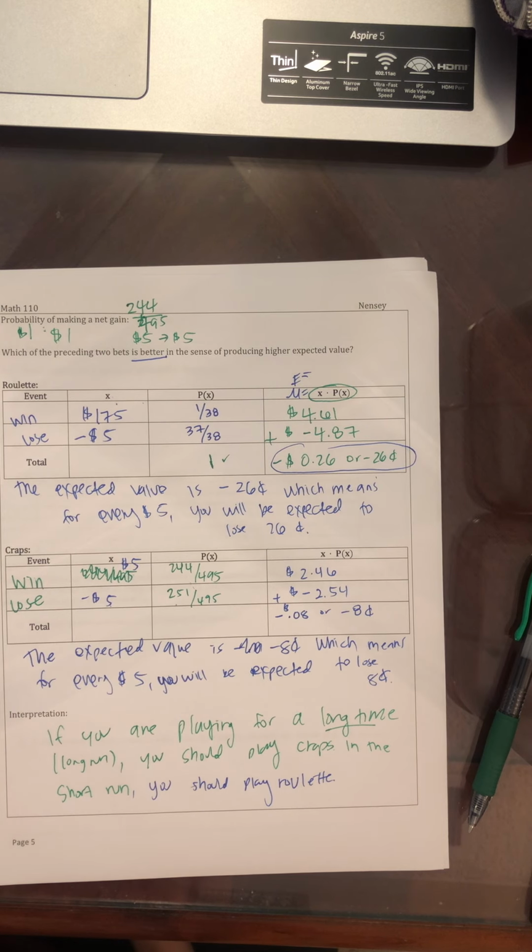I know I'm teaching you guys gambling. Well, this is the end of the first set of notes. I'm going to continue the next set in a bit.